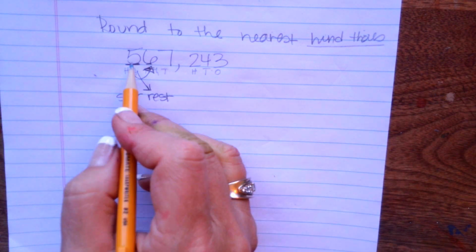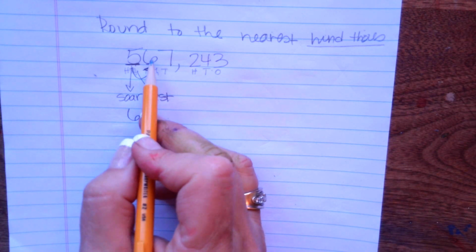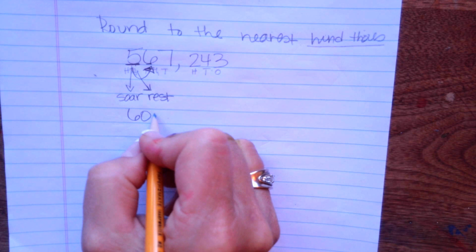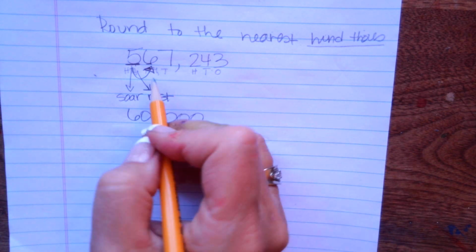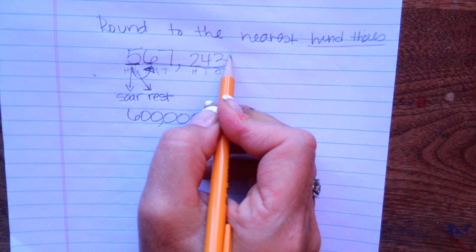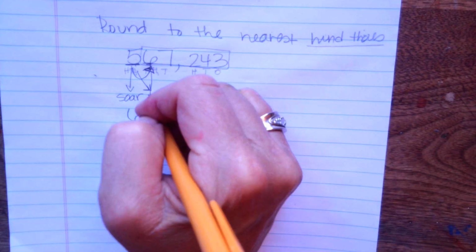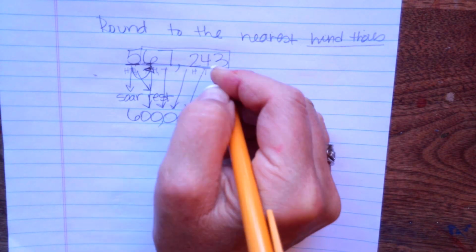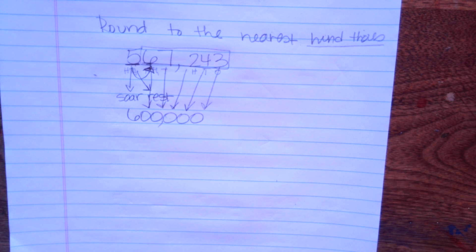So we have 6 for this digit, and then we're going to count how many zeros we're going to put. 1, 2, 3, 4, 5. So we're going to put 5 zeros. And the reason why I put 5 zeros is the remaining digits that I have after the underlined digits all become a 0. So this becomes a 0, this becomes a 0, 0, 0, 0.